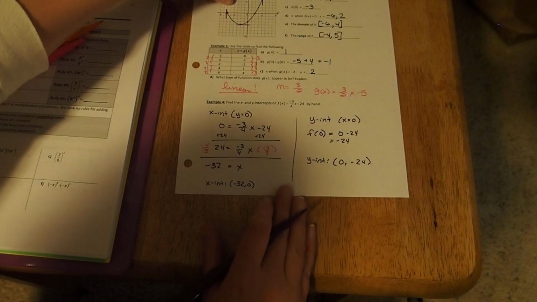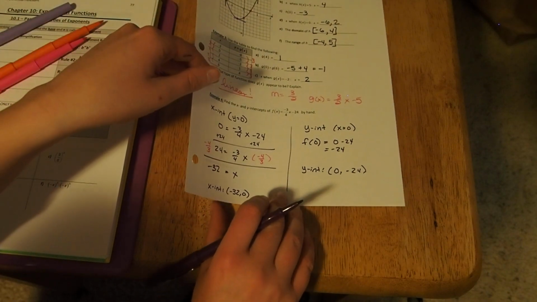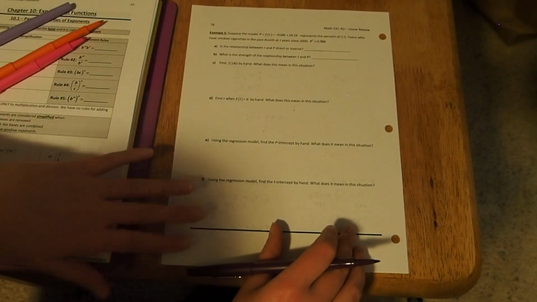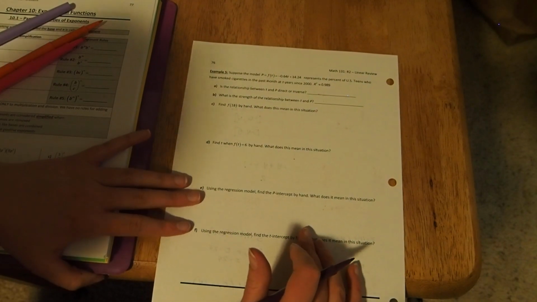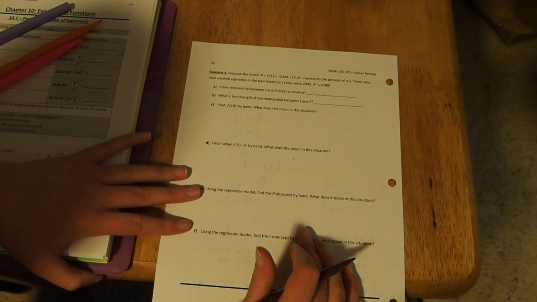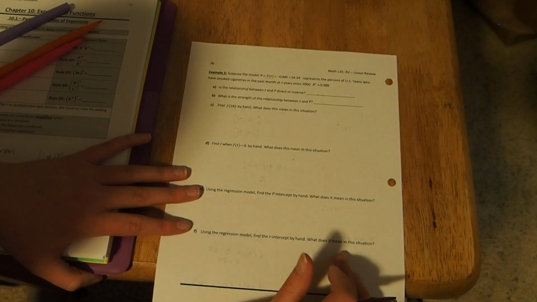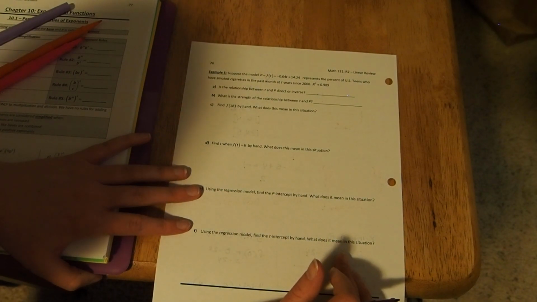Last page. Suppose that P equals f of t represents the number or percentage of U.S. teens who've ever smoked cigarettes in years past 2000 with an R squared of 0.98. So it's a very strong model.